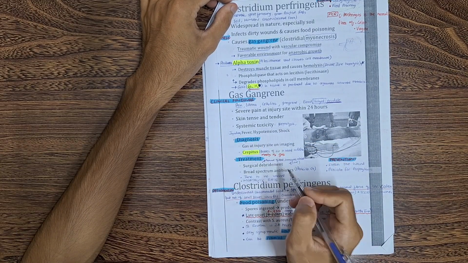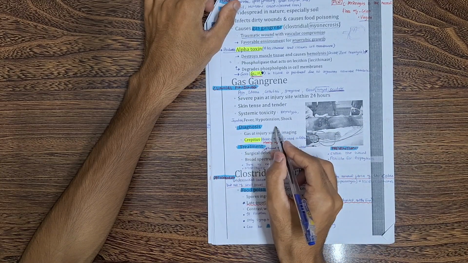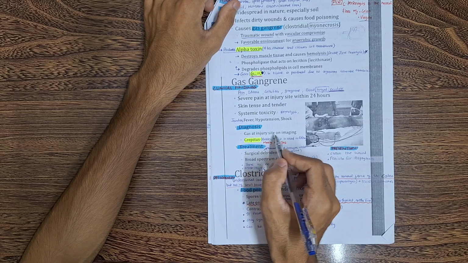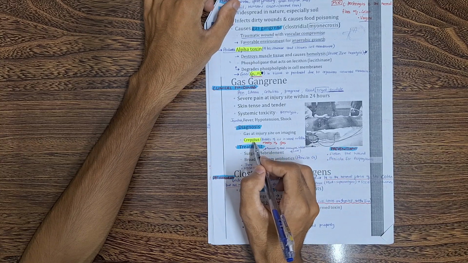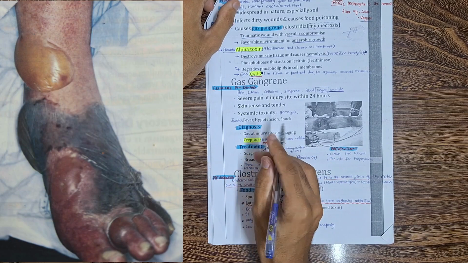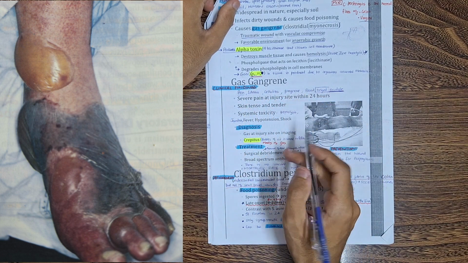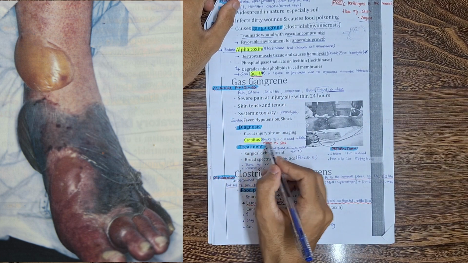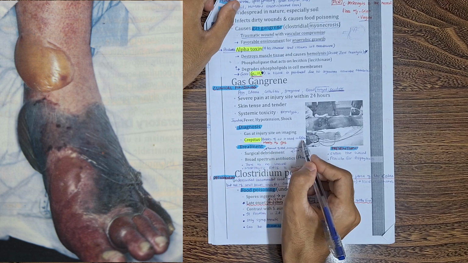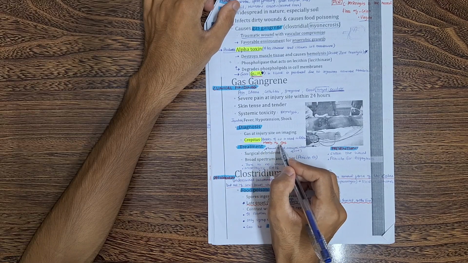But the main things to remember in the clinical findings are the gangrene development, the blood tinged exudate, the hemolysis and jaundice. Moving on to the clinical diagnosis, we see gas at the injury site on imaging and crepitus is felt. So what is crepitus? When we palpate that gangrene, we feel some gas bubbles in it. So this is known as crepitus. Bubbles of air in the wound on palpation, mainly hydrogen gas.